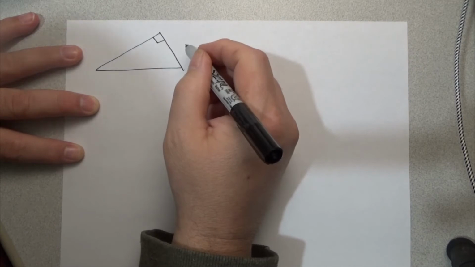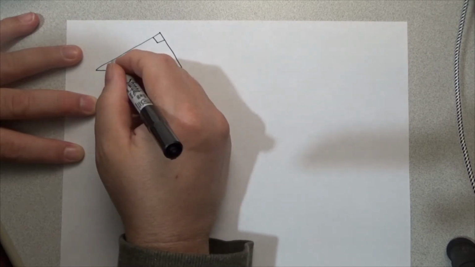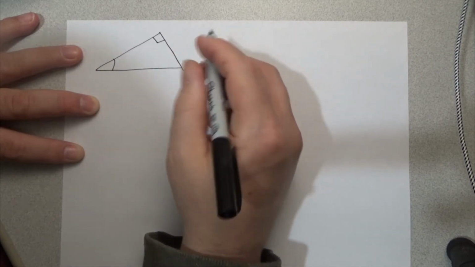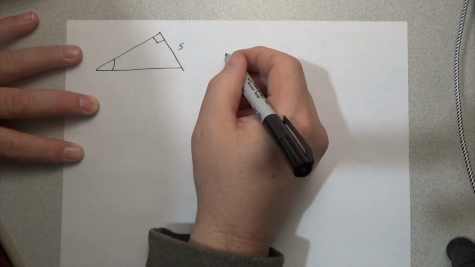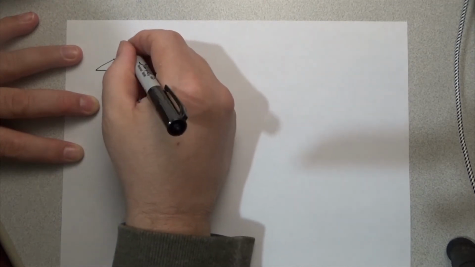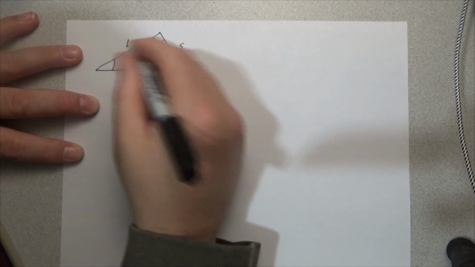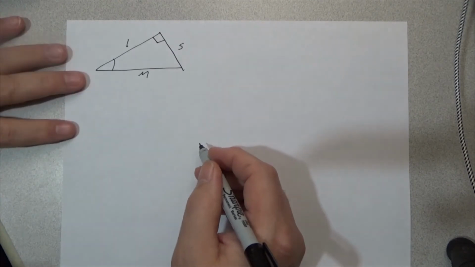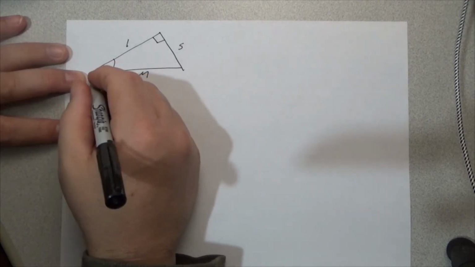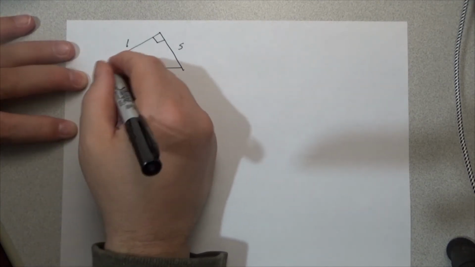There's the right angle. This is the reference angle. This is S. I think that's an L, but I can't tell for sure, but we'll call it L. And we'll call that one M. Okay, and they call this angle 1.